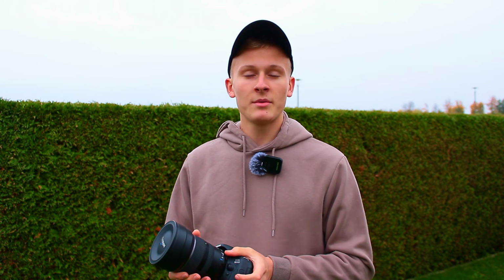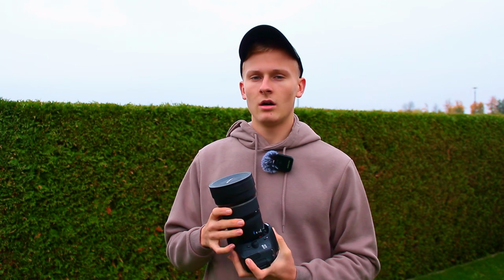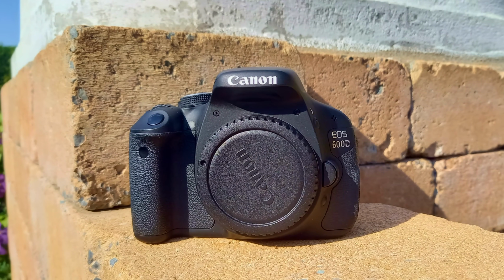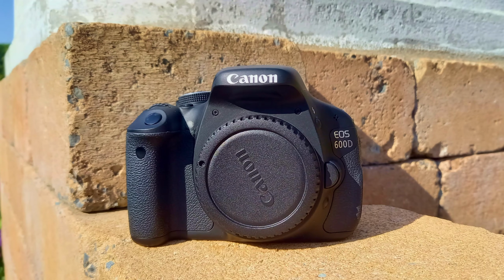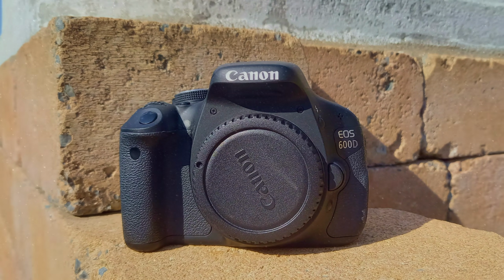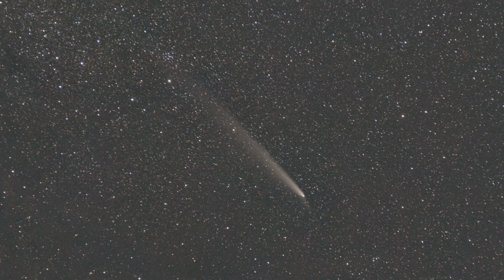I've used the maximum aperture of this lens in order to let in as much light as possible, and an ISO value of 3200, and these are the images I've captured of that object. I've captured as many images as possible, so in the end I was able to capture over 160 images to combine this image. So this image has a total exposure time of 26 minutes.